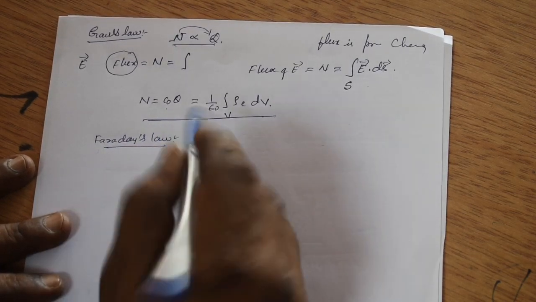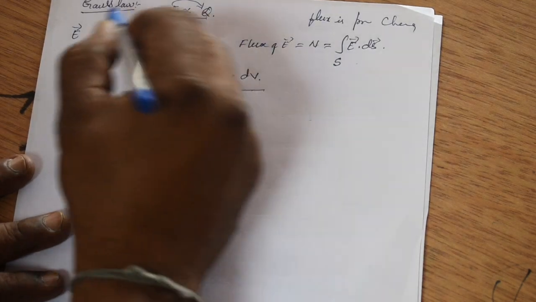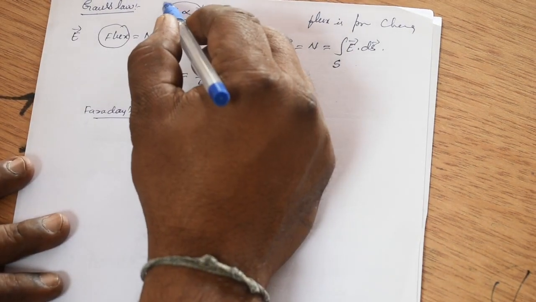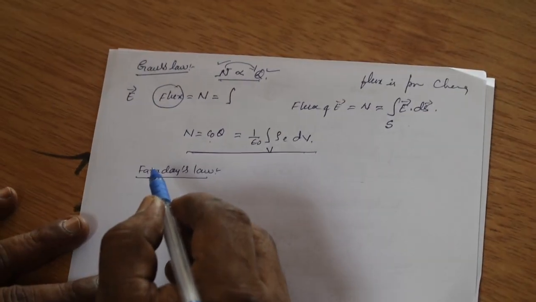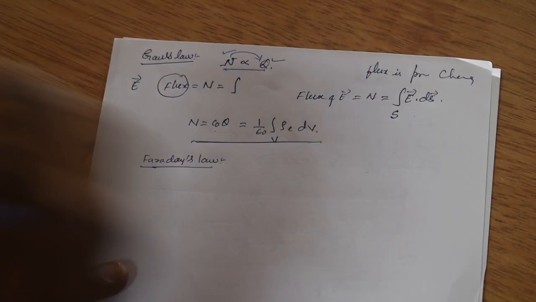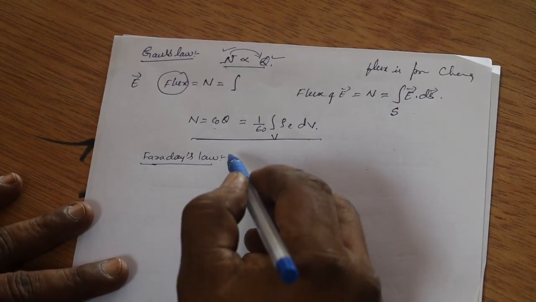What it says, actually, this law is connected with the rate of change of magnetic flux and electromagnetic force, whereas Gauss law is connected with electric flux and charges, and Faraday's law is connected with the rate of change of magnetic flux with electromagnetic forces, fields.